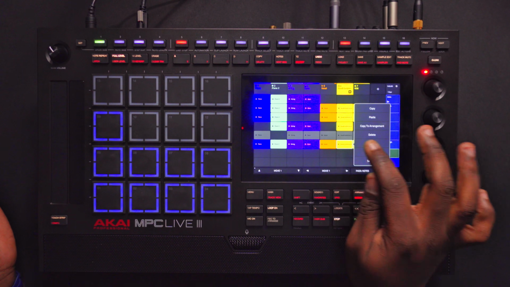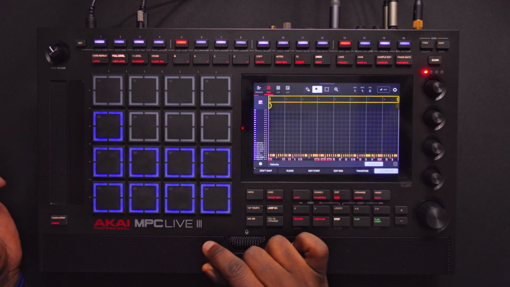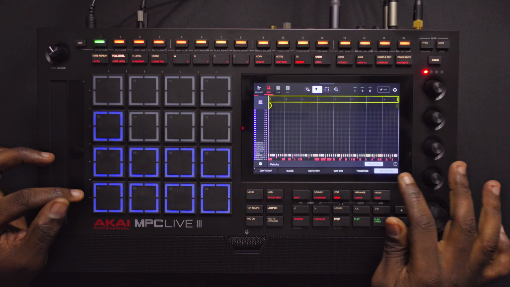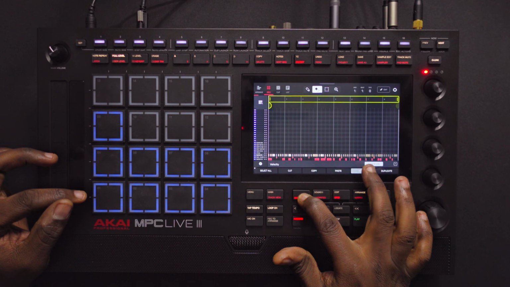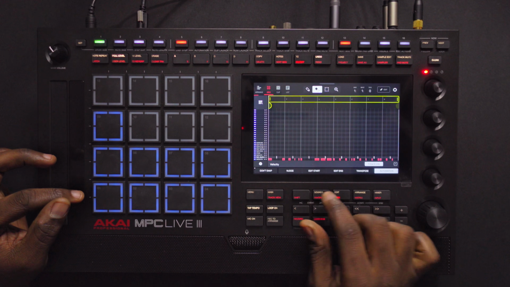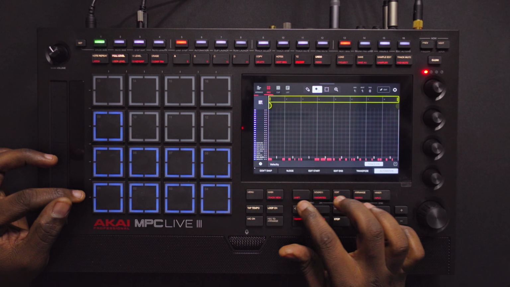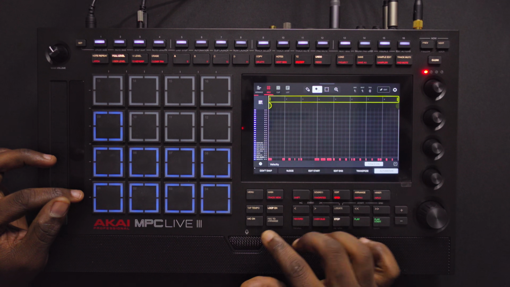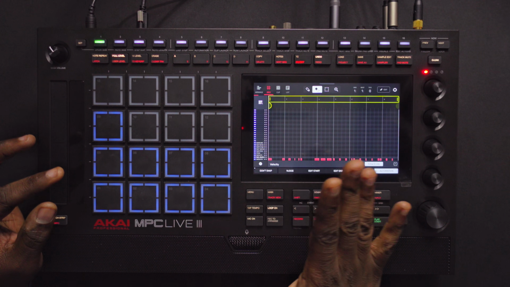All right, so let's go ahead. Let's edit this drum pattern right here. Edit event. Only thing I don't want the hi-hats. So we'll hold shift, delete. We don't want the clap. Hold shift, delete. We'll just keep that kick in there, right?